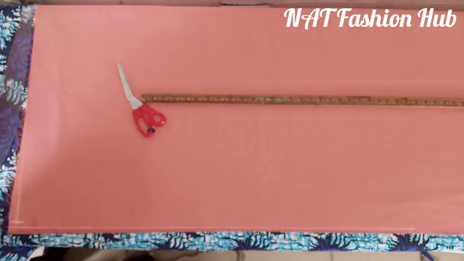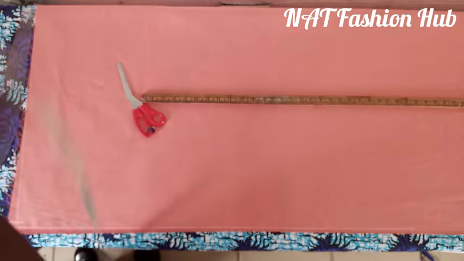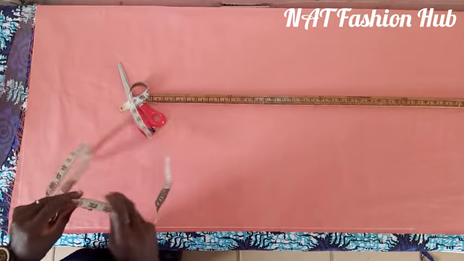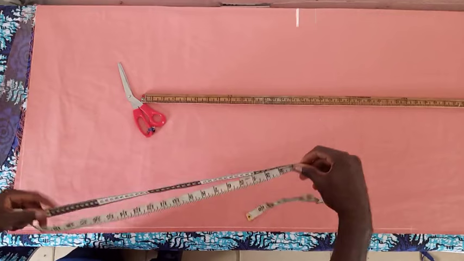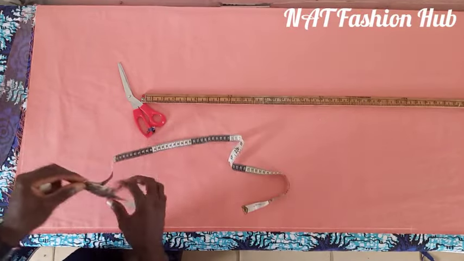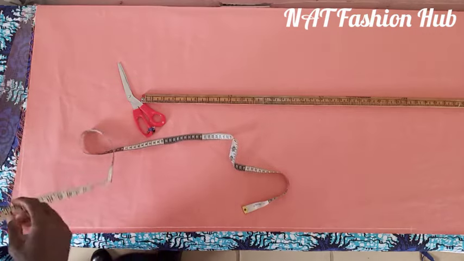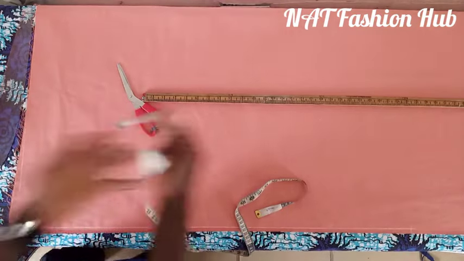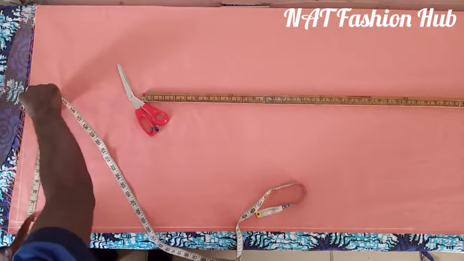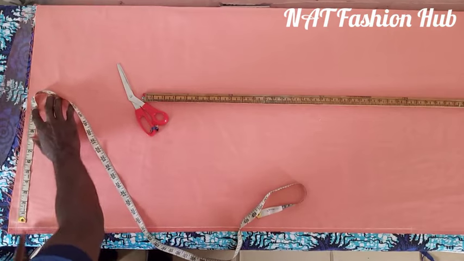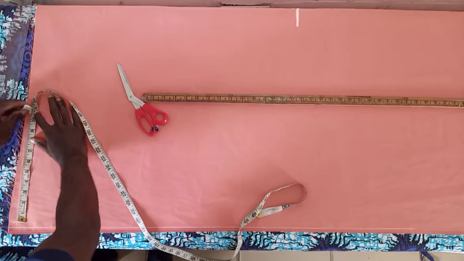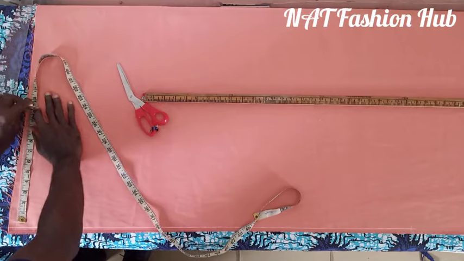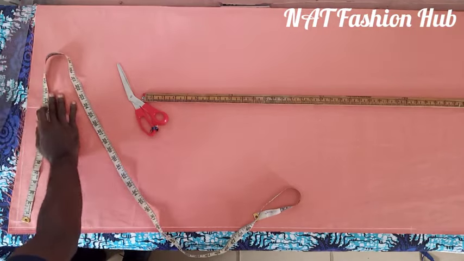All right, so first we are going to minus ½ inch from here so as to take our waist measurement. We see the waist is 43. If you divide 43 by 4, you should be having 10 3/4. So this is our 10 3/4 right here, plus ½ inch allowance. That makes 11 1/4. So this is it, 11 1/4.